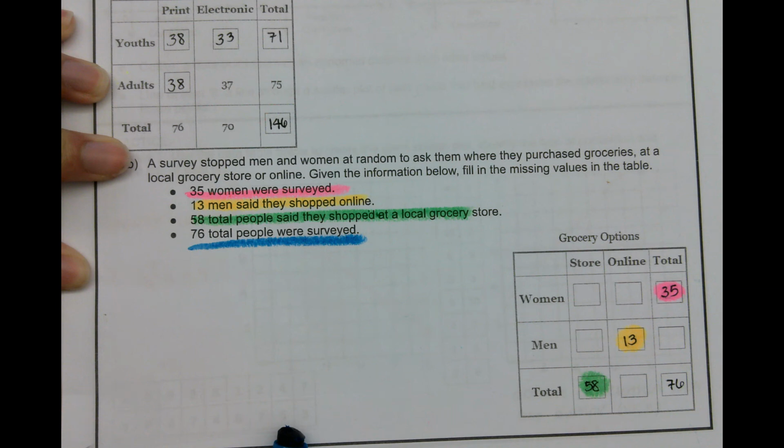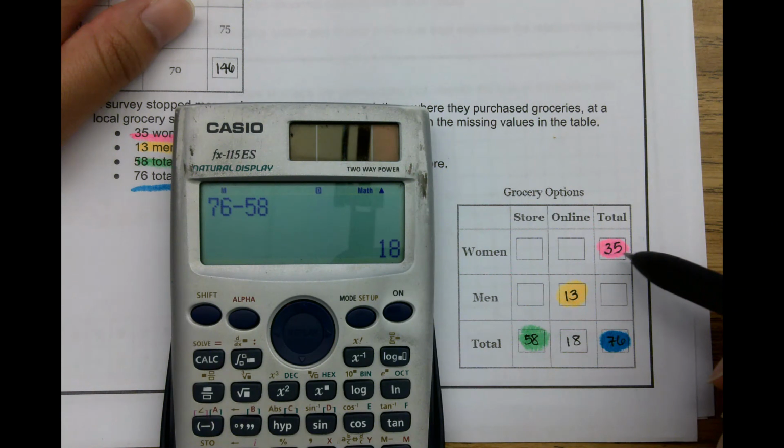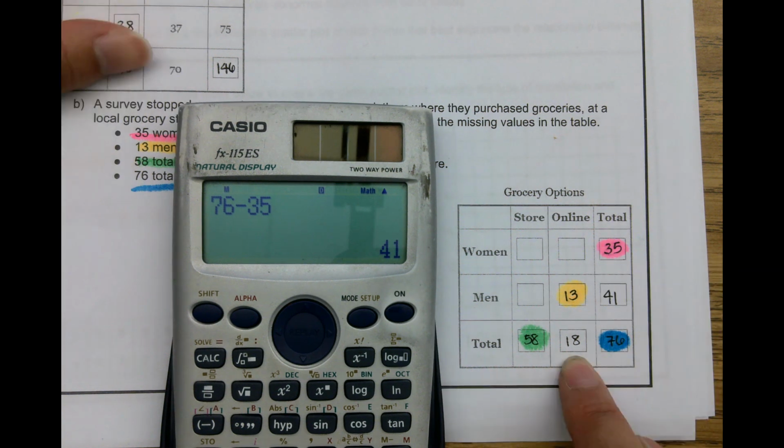So let's do this first. So 58 store, however many online will give me 76. We don't know how many men. Total people 76. 76 minus 35 equals 41. Okay, it's clearly binary here because it's just women, men. Sorry, guys. Didn't make this example.